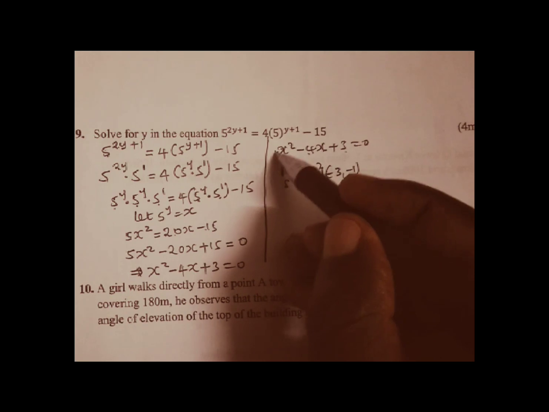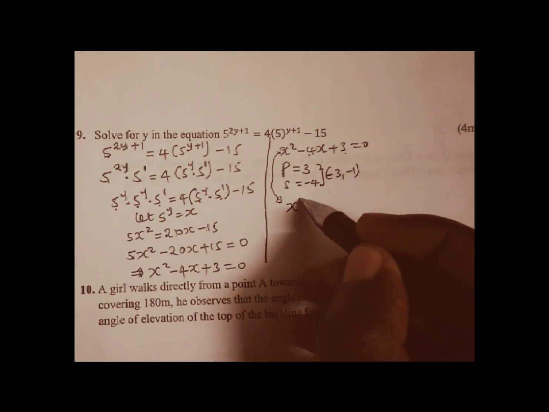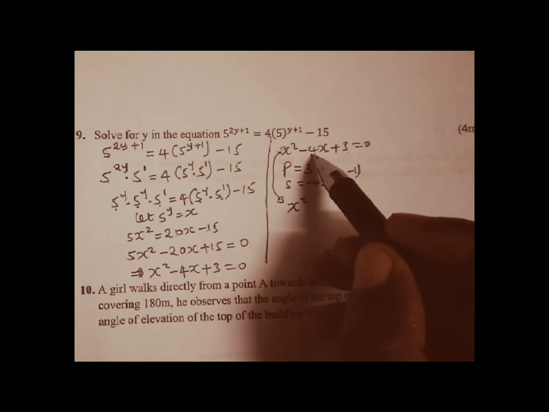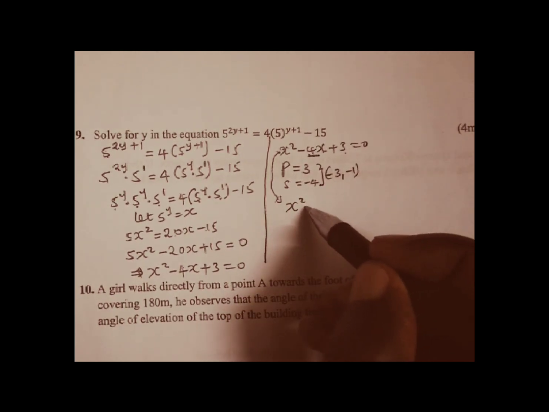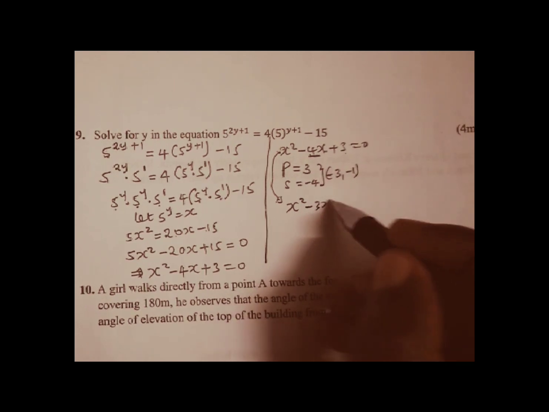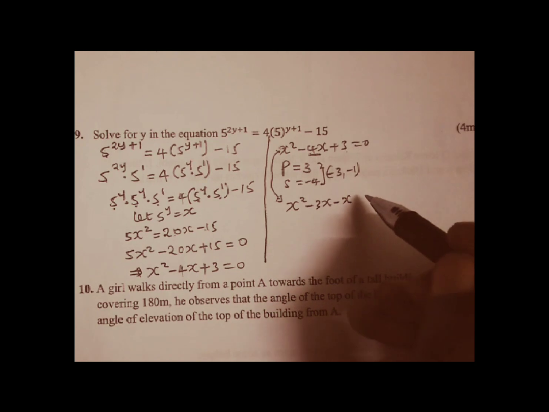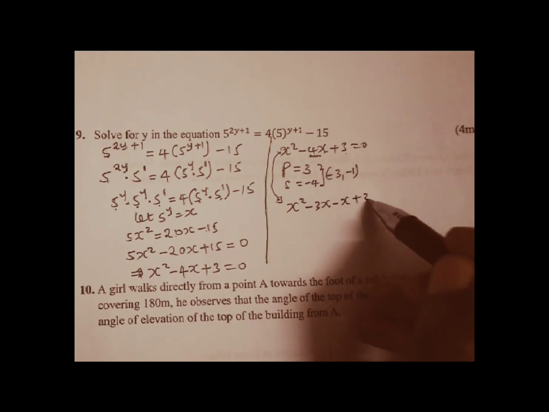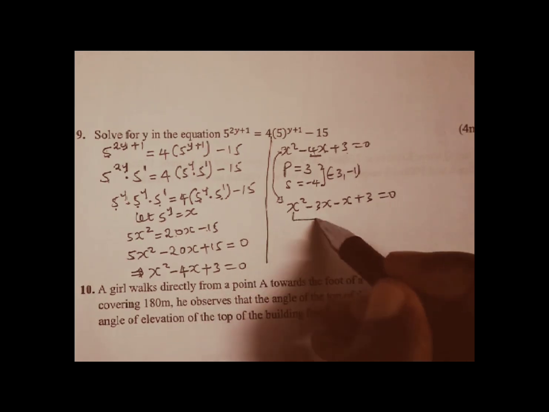From there we come down and write this equation. We have x squared, and instead of using the linear term, we use the two numbers, that is minus 3x minus x, then of course plus 3 being equal to 0. From there we factorize in pairs.